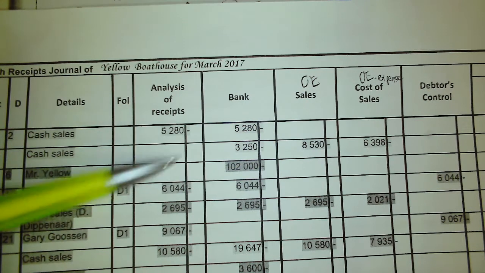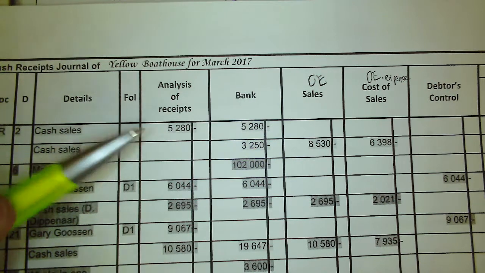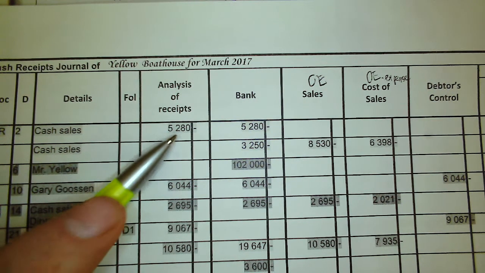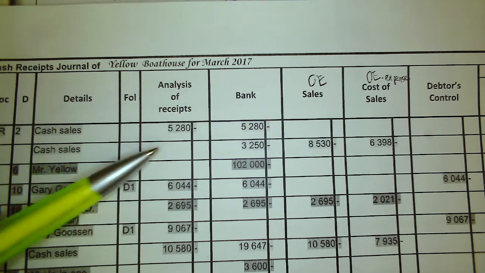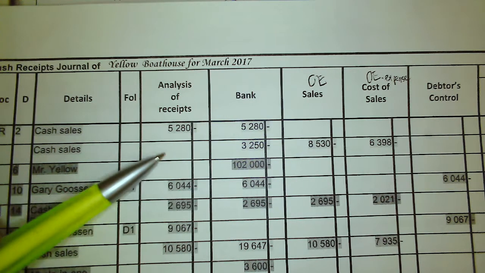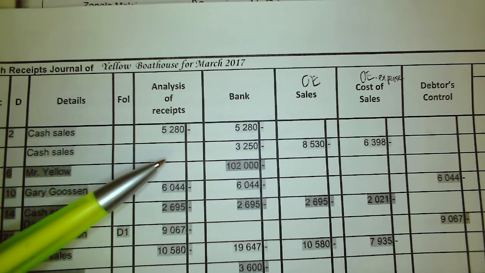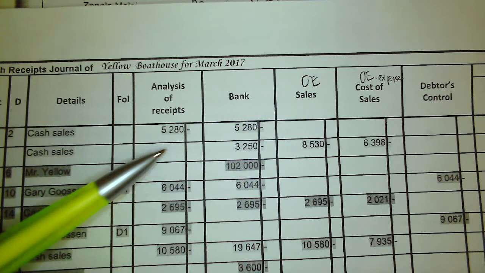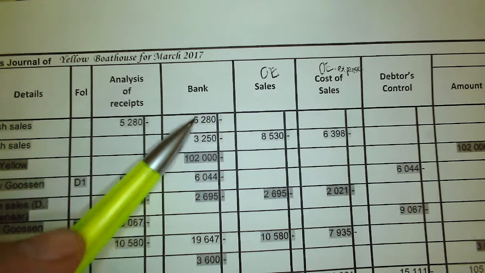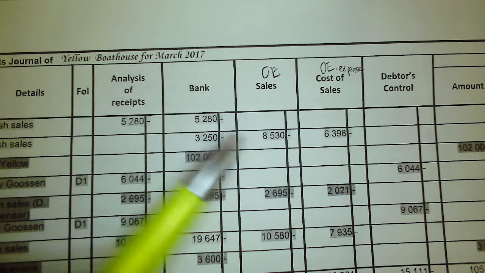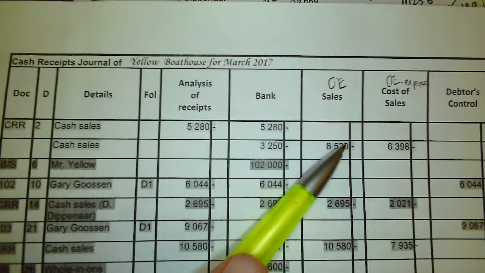Now, why don't I put it in analysis of receipts for both? Okay, the first one, 5280, I received physical cash notes. Okay, the second one, that was credit card sales. I didn't physically receive the cash, the card was swiped, so I didn't handle cash. So there's nothing in analysis. Then I added the two from the bank together to put it in the sales account. So that was the amount of sales on day 2.